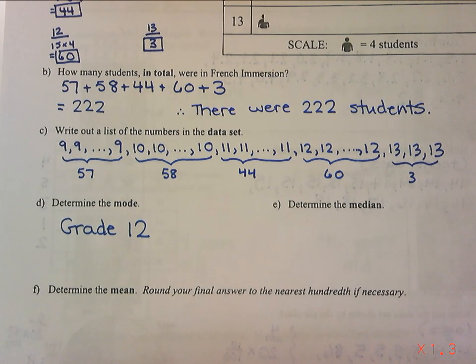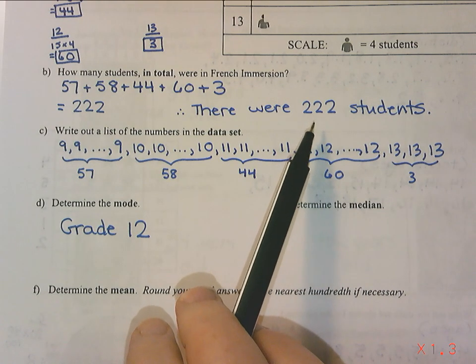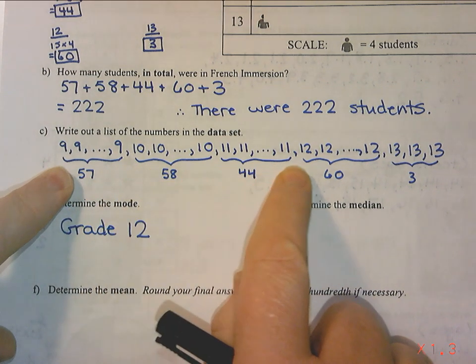So the median is the middle number, and I have 220 numbers here that we have to look at. I don't really want to have to count 220, like find the middle point of 220. That's a little tricky to do, especially when we didn't write all the numbers out.